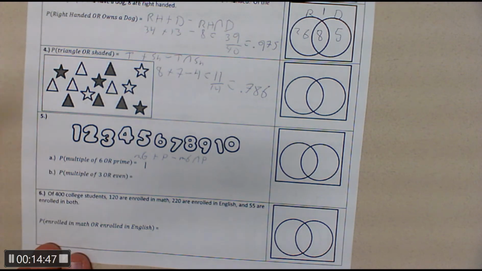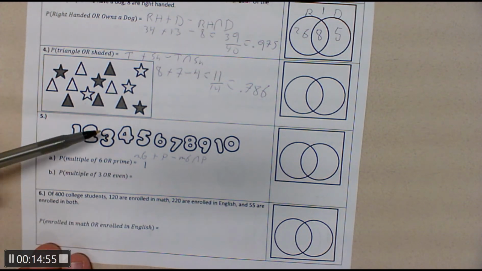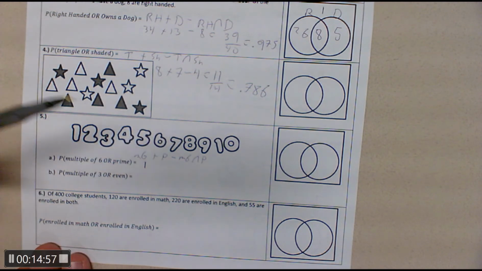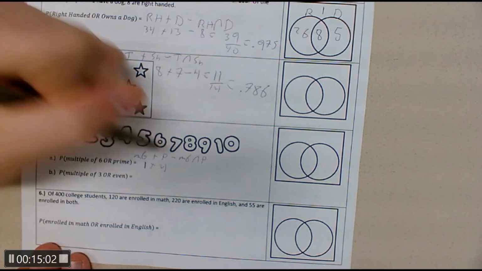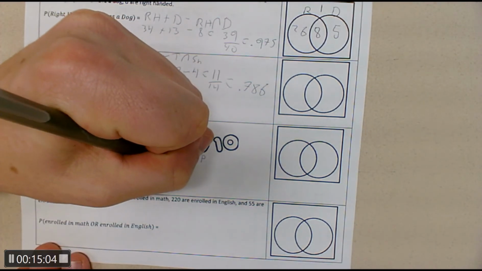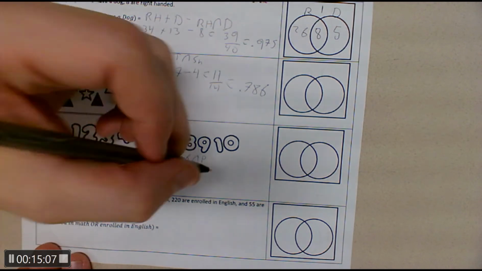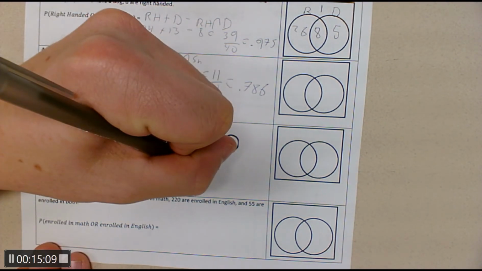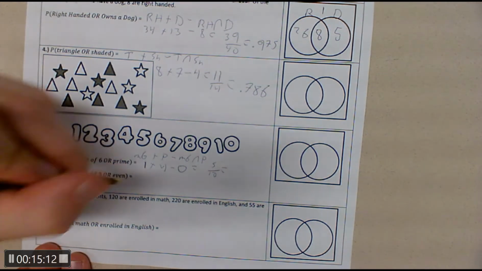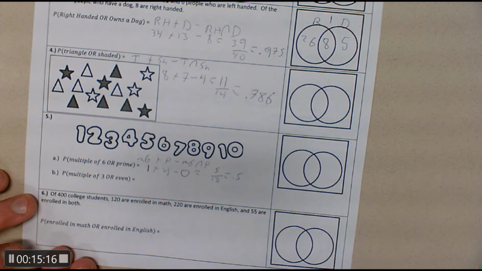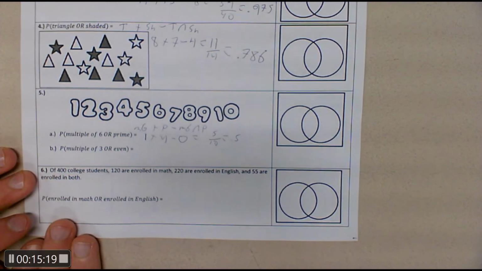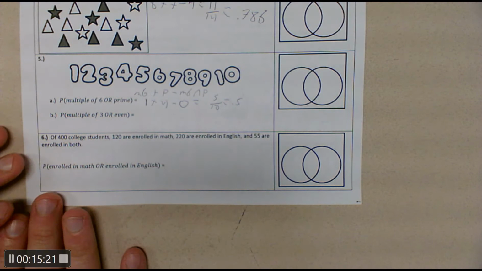Our prime numbers, remember, those are numbers where only itself and 1 are factors. So our prime numbers are 2, 3, 5, and 7. So 1, 2, 3, 4 different prime numbers. And then there's nothing that is both a prime number and a multiple of 6. So that gives us a full 5 out of 10, which gives us 0.5. So you have a 0.5 probability of pulling a multiple of 6 or a prime number.